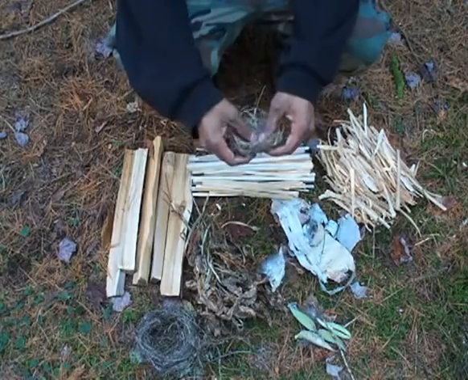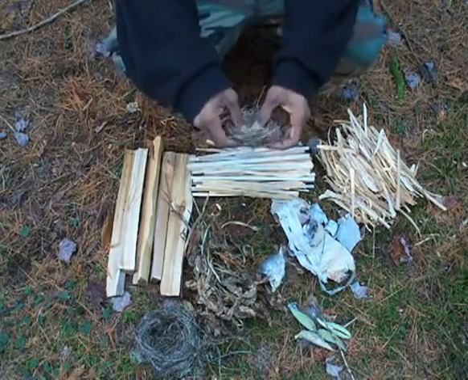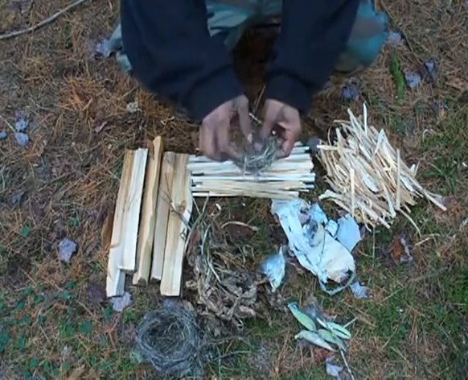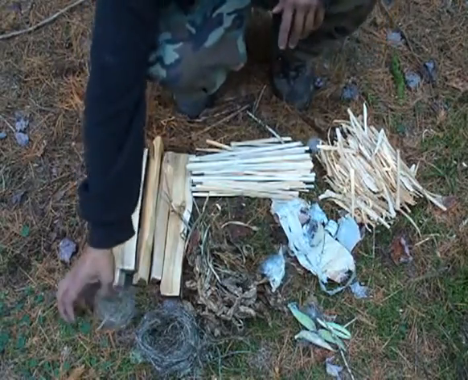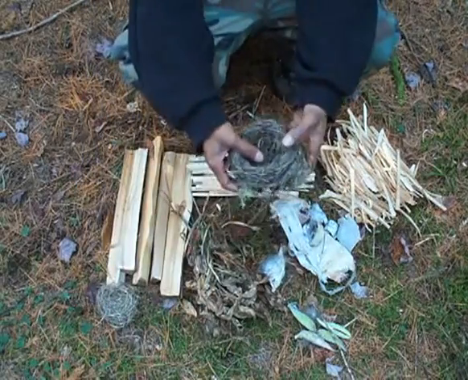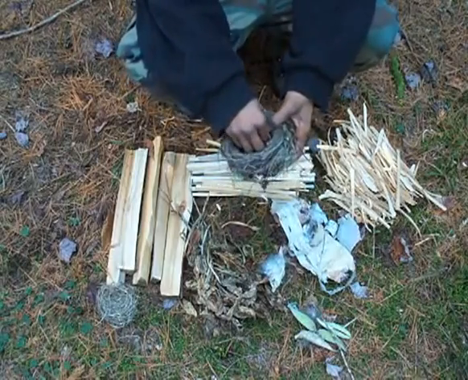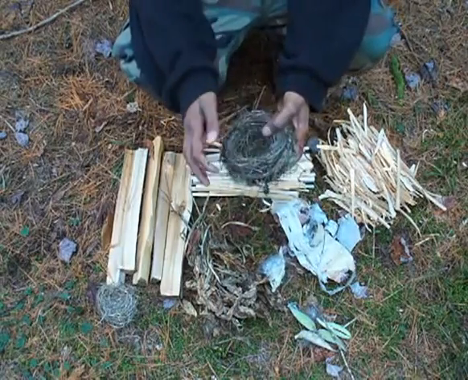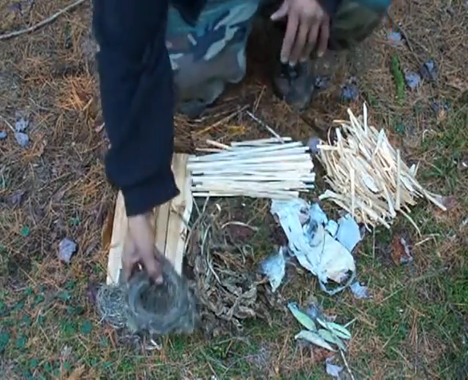Here's a bird's nest, a very small one. That's a naturally found tinder bundle. I can put some combustible material in here to make a small tinder bundle. I can create a larger tinder bundle. I found a larger bird's nest. I can put some combustible material in here and surround it to create another tinder bundle that will last longer than this first one.